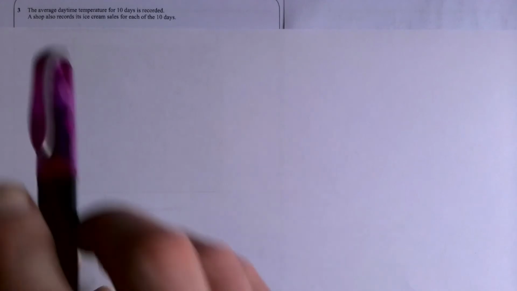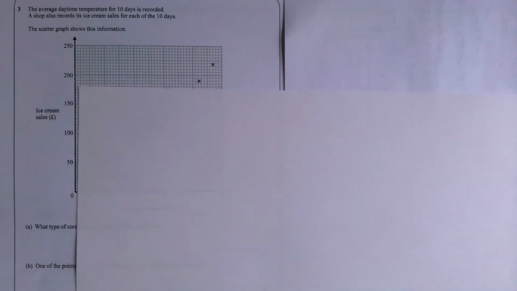Okay, question 3. I know it's small, so I'm reading it out for you. The average daytime temperature for 10 days is recorded. A shop records its ice cream sales for each of the 10 days. Now, when it's hot, you would expect to sell more ice cream, wouldn't you? So I suppose, what are we going to expect to happen? The scatter diagram shows this information.